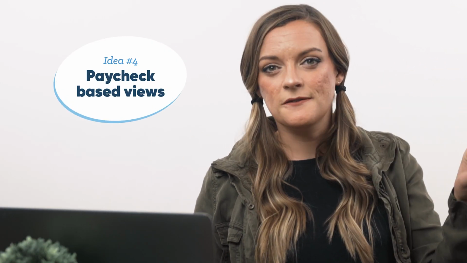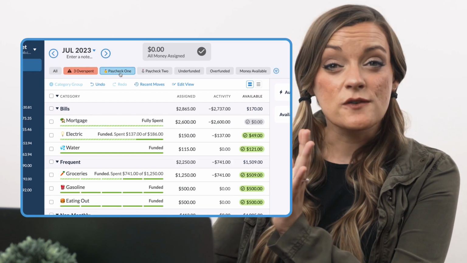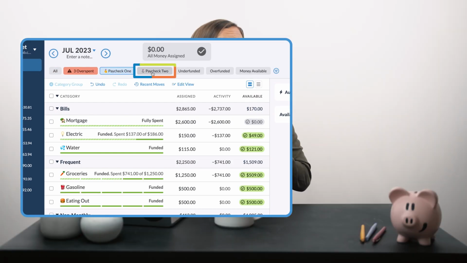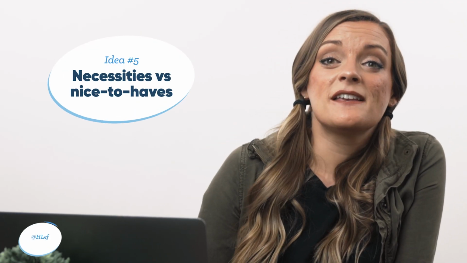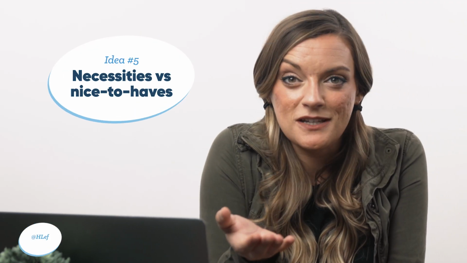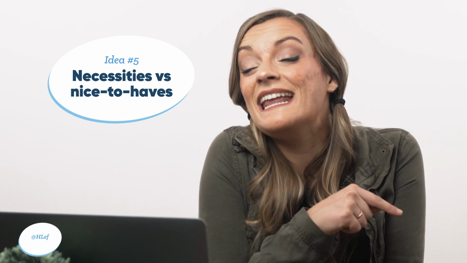On a similar note, if you like certain paychecks to fund certain categories in your budget, like paycheck number 1 covering the first 2 weeks of monthly expenses, while paycheck number 2 covers the rest of the month, consider creating paycheck-based views. And speaking of paychecks, Reddit user href has found a way to make breaking the paycheck-to-paycheck cycle and getting a month ahead even easier.